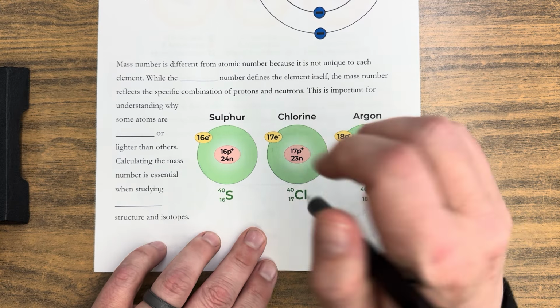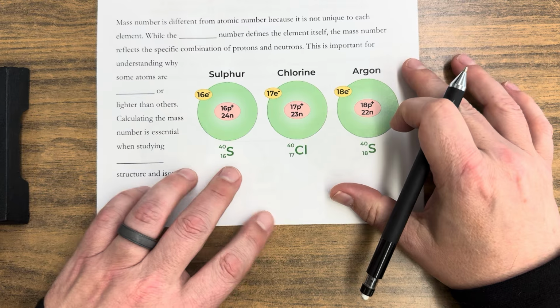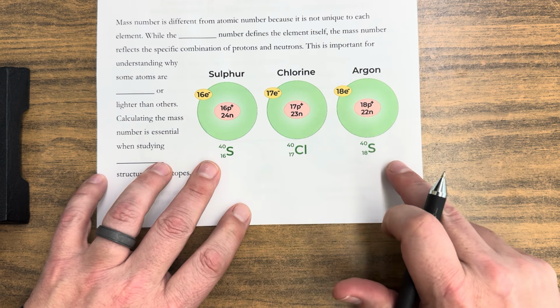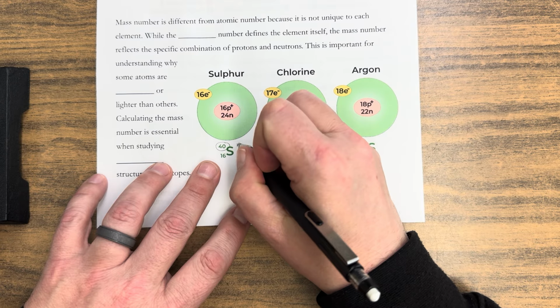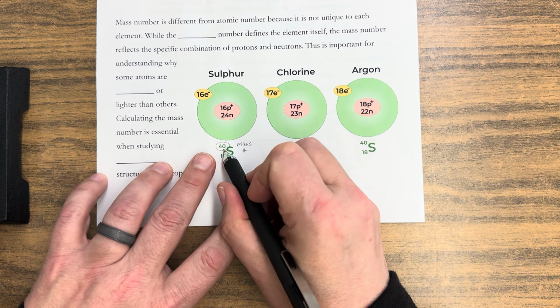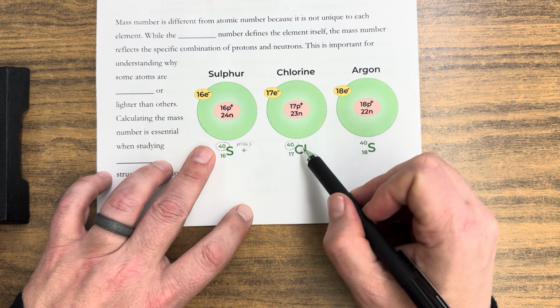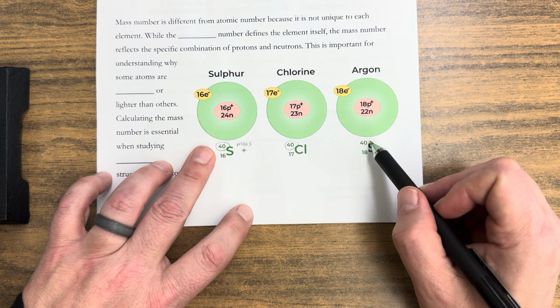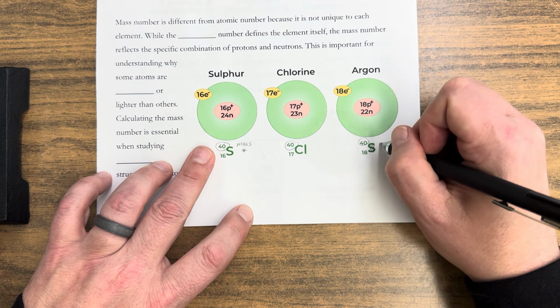So if you take a look at these three, we've got sulfur, chlorine, argon. In these abbreviations, the number at the top is the mass number. You'll see that sulfur has a mass number in this particular instance of 40. Chlorine has a mass number of 40, and argon has a mass number of 40.